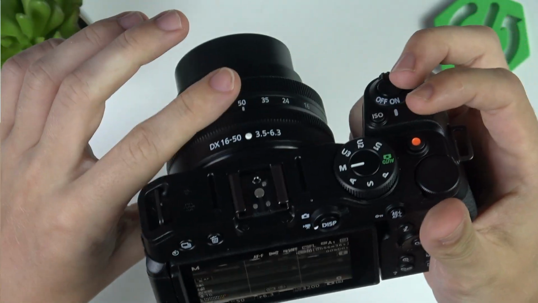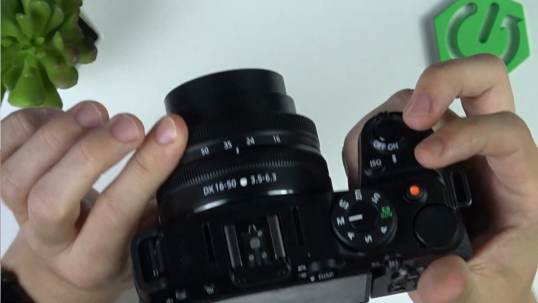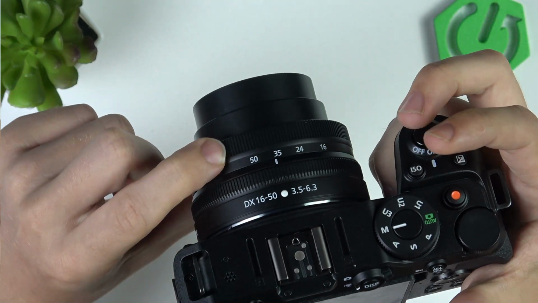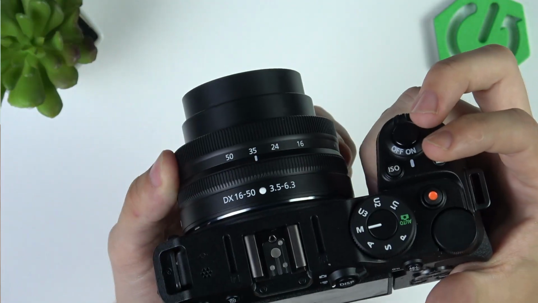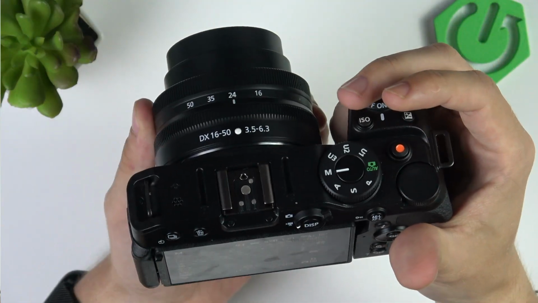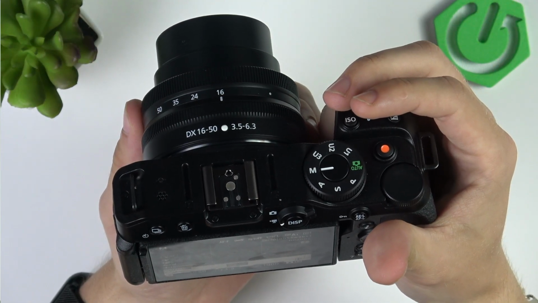Also, one more thing, depending on what effect you're trying to achieve, it's better to zoom in more and record from further away. That is going to give you a better result.